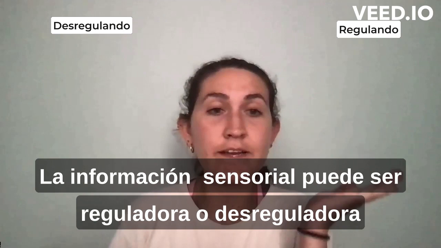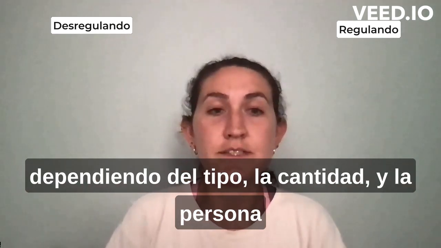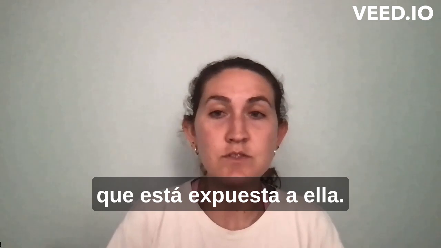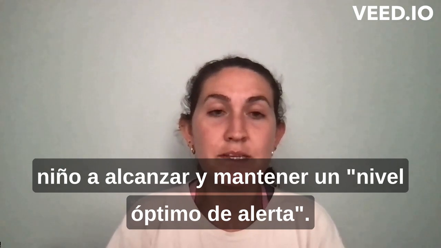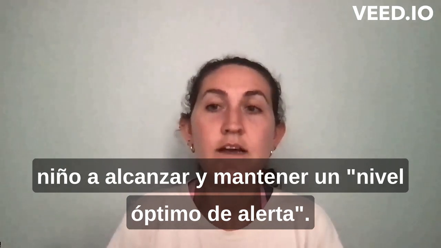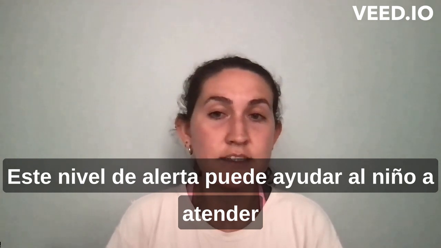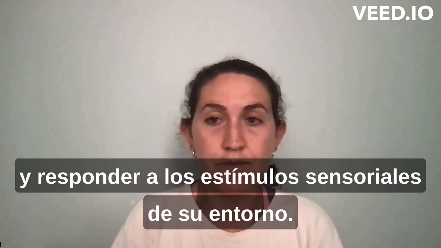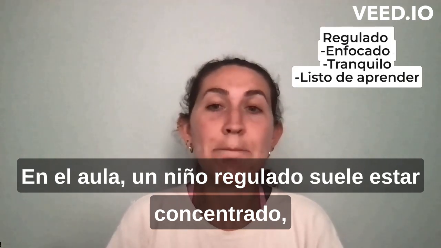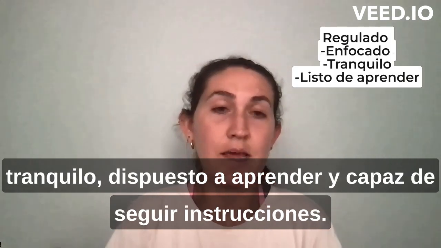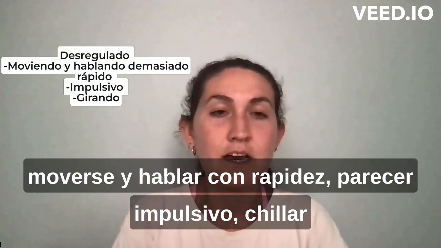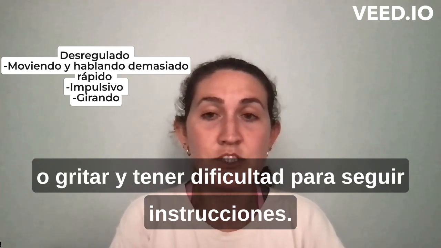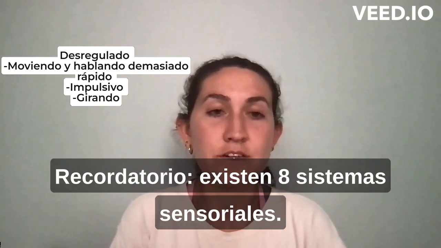Sensory input can be regulating or dysregulating, depending on the type, amount, and individual who is exposed to the input. If something is regulating, this means it can help a child achieve and maintain an optimal level of alertness. This level of alertness can help the child attend and respond to sensory stimuli in the environment. In the classroom, a regulated child may look focused, calm, ready to learn, and able to follow directions. A child who is dysregulated may be moving and speaking quickly, appear impulsive, shriek or yell, and demonstrate difficulty following directions.